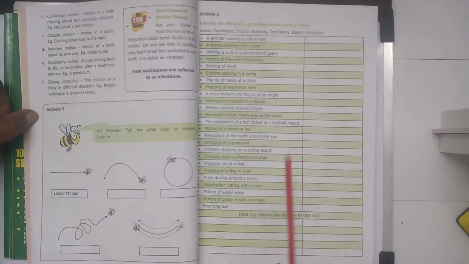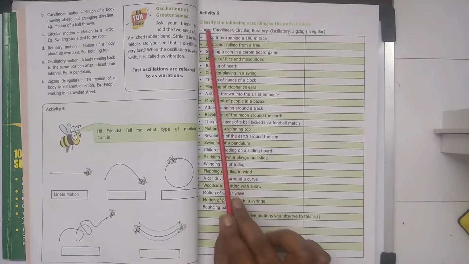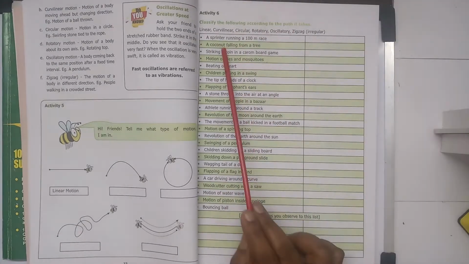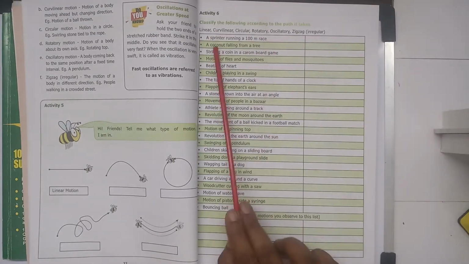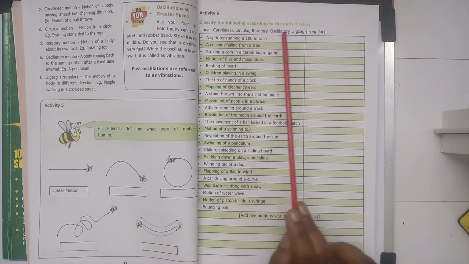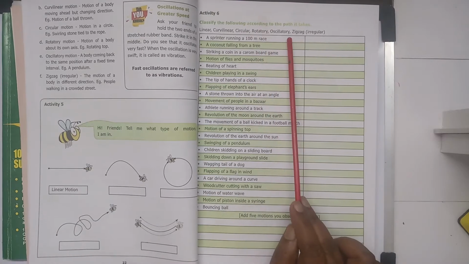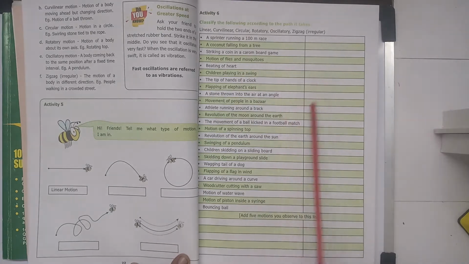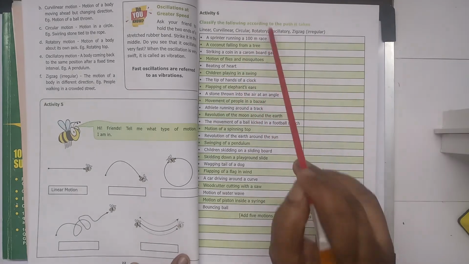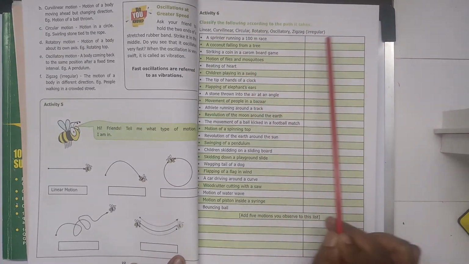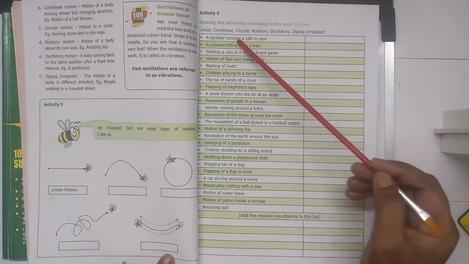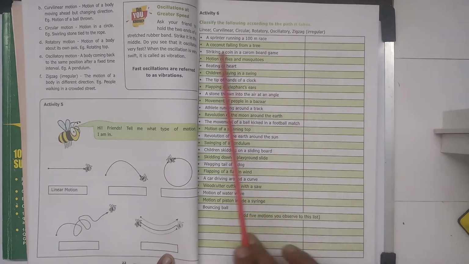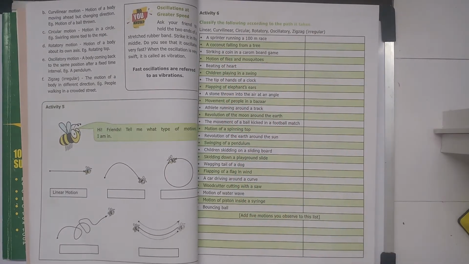Alright children, see the same way. Page number 23, activity 6. Classify the following according to the path it takes. இங்கே நிறைய examples கொடுத்துருக்காங்க. So you have to write whether it is linear, curvilinear, circular, rotatory, oscillatory, zigzag. Okay, straight lineல போதா, curved lineல போதா, circular போதா, rotatory போதா, axis சுற்றி போயிட்டு இருக்கா, இல்லை oscillatory முன்னும் பின்னும் போதா, zigzag any directionல போதா. சில activities கொடுத்துருக்காங்க. Example activity you have to write, name the motion. That's all. You do it children for your homework.